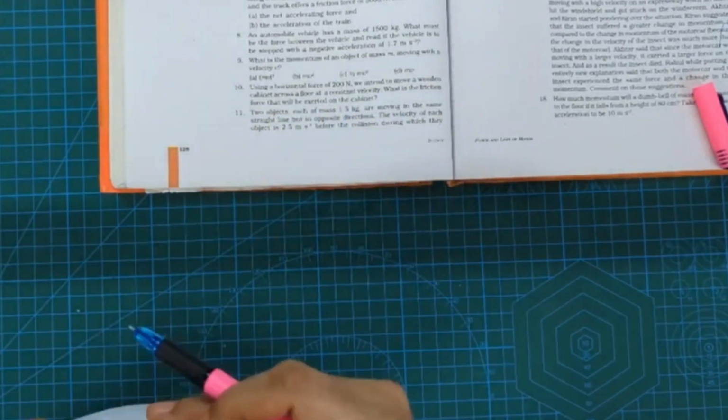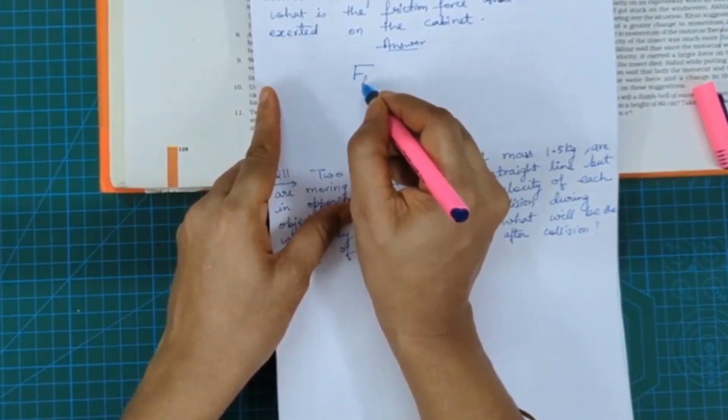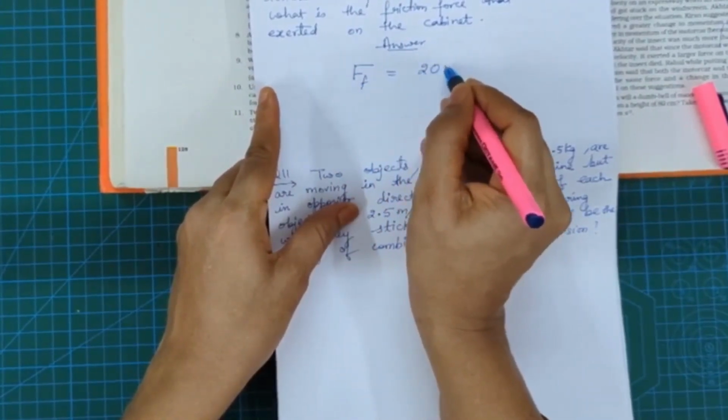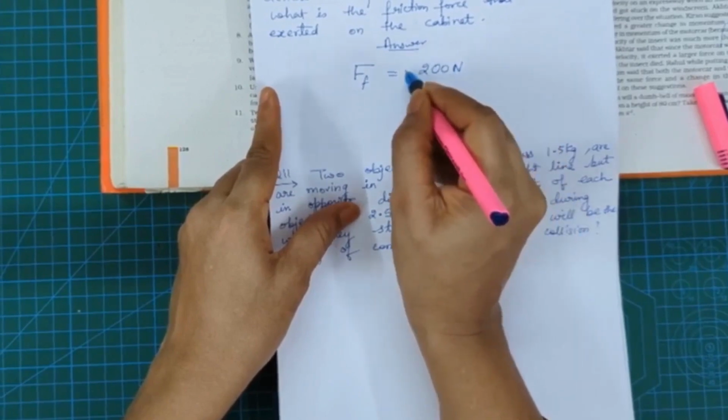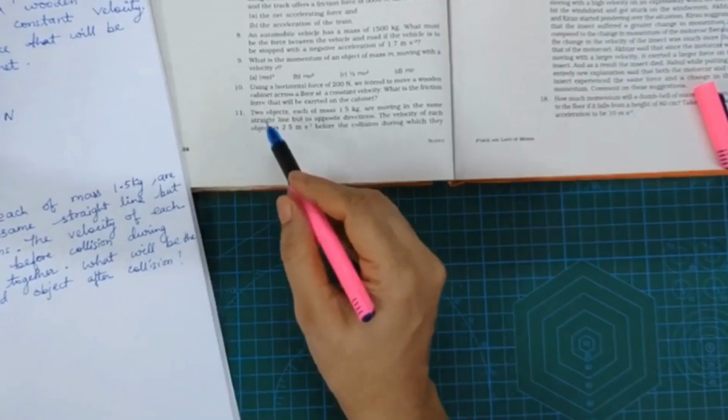If applied force is 200 newtons, then force of friction will be equal in magnitude to the applied force but opposite in direction. So minus 200 newton, negative 200 newton.